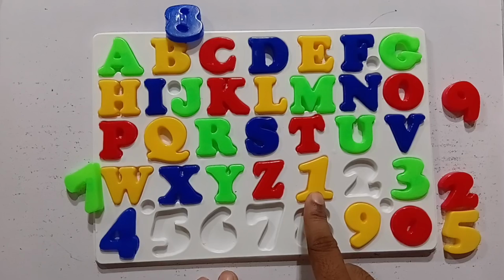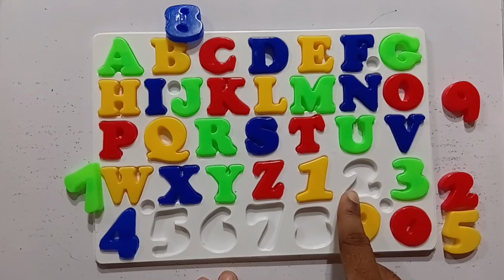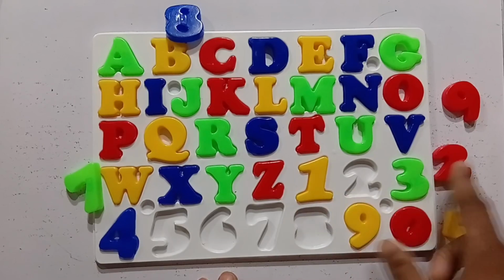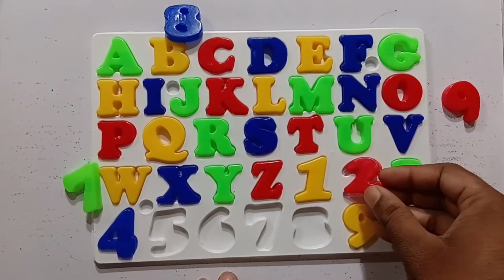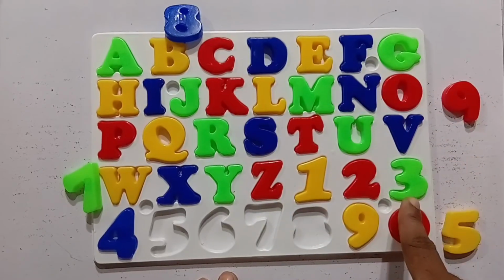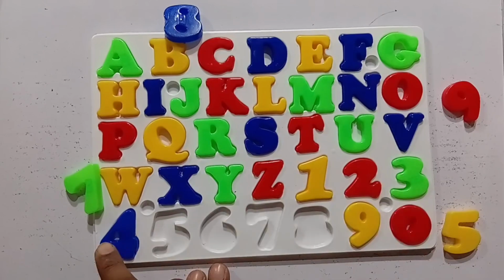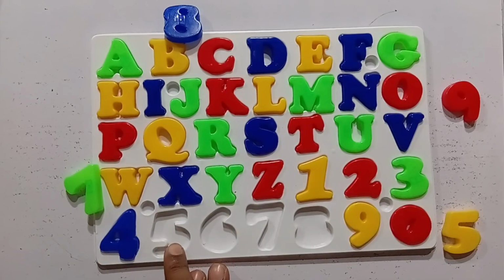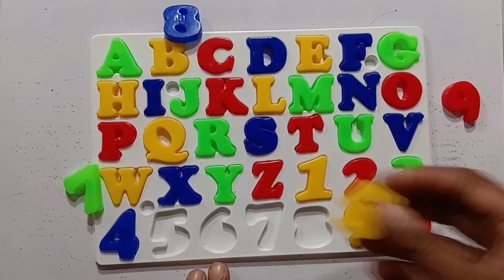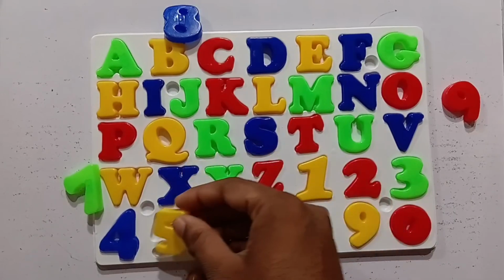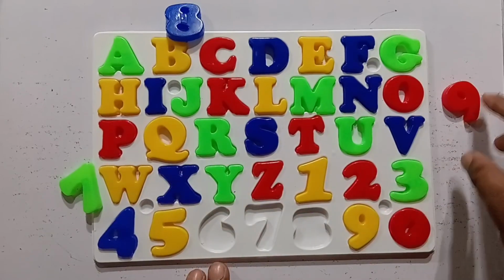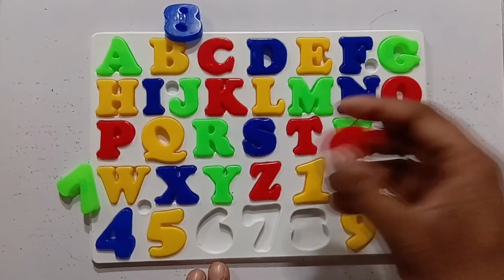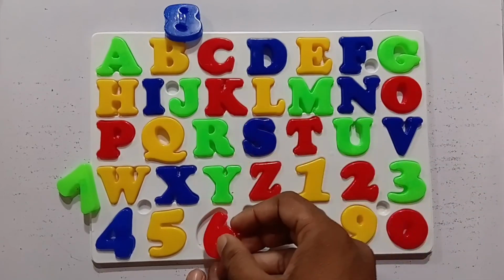1. This is 2. Where is 2? Yes. This is 2. Red color. 3. 4. 5. Where is 5? This is 5. Yellow color. 6. Where is 6? This is 6. Red color.